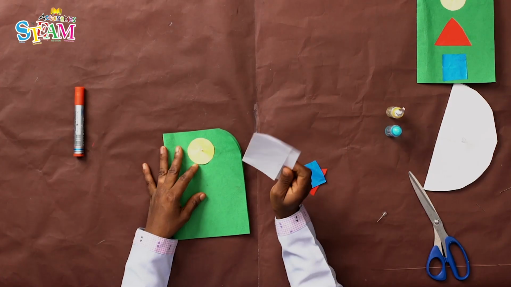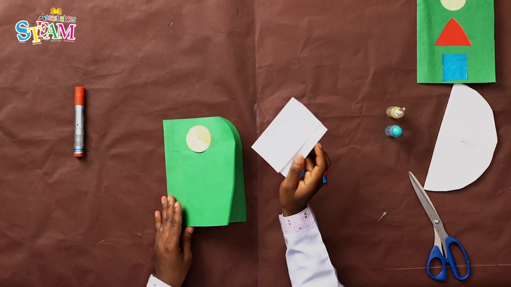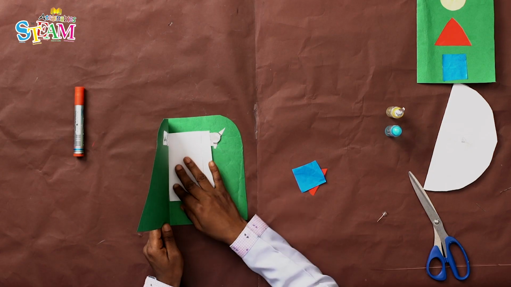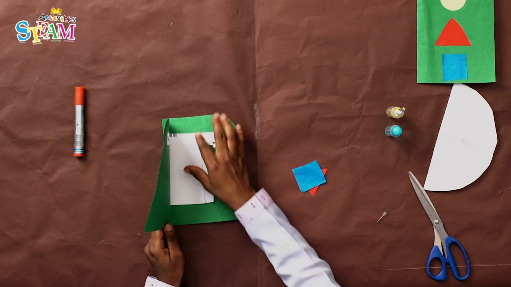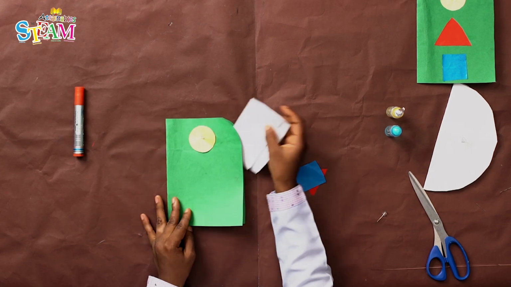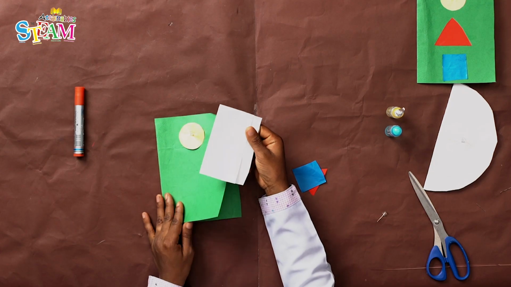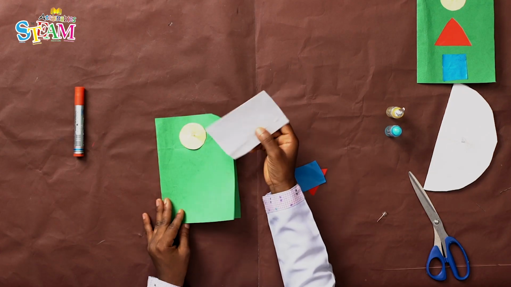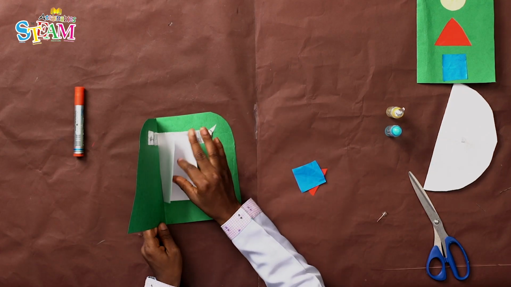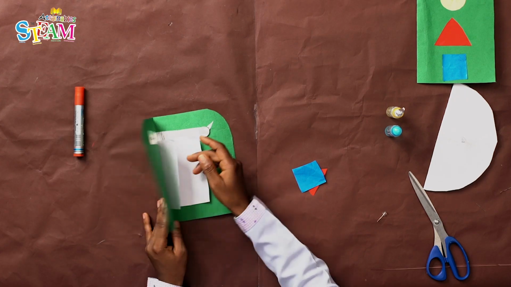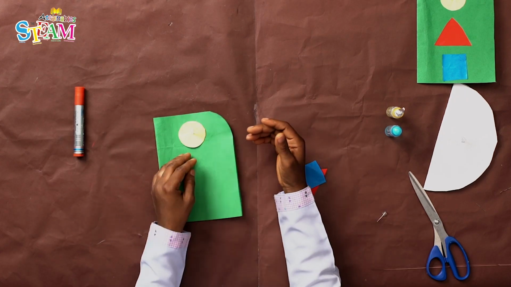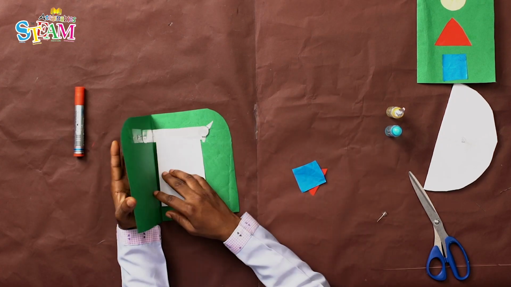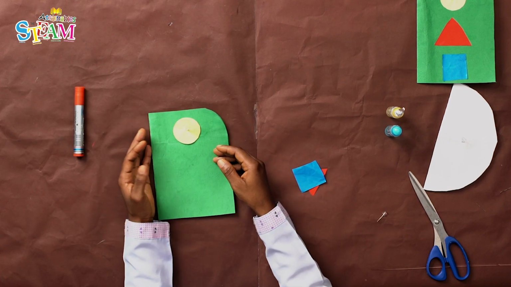So now it's time to attach our paper at the middle of the paper circuit, like this. Do you know why we are using the paper? So that you can write something to your mommy or your daddy or your friends or anybody you wish to gift this item to.